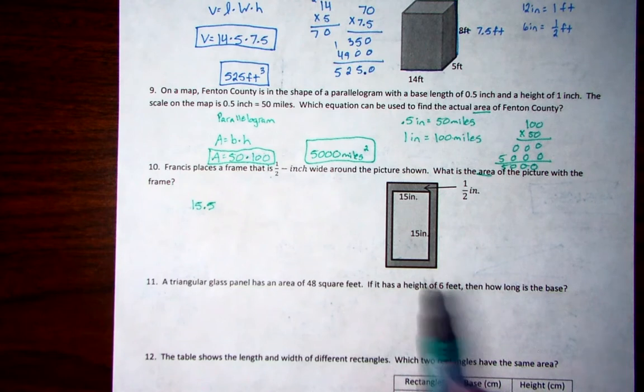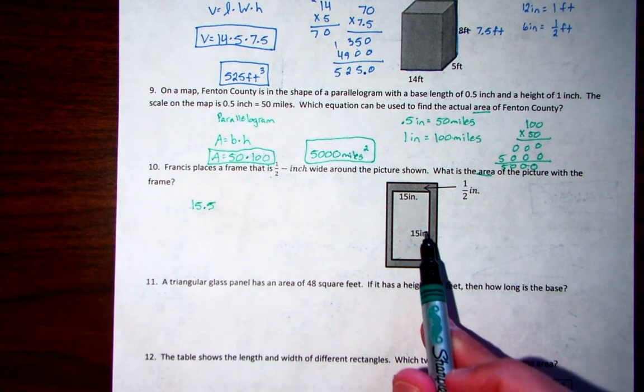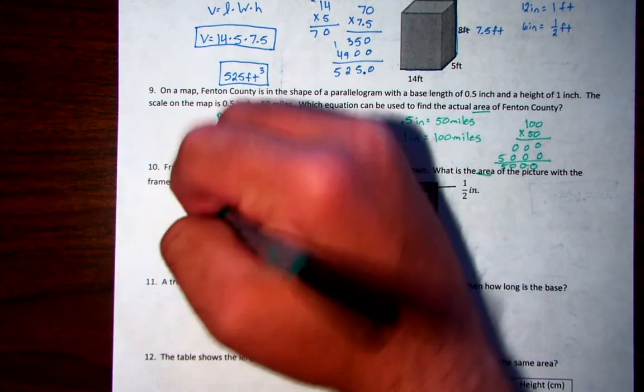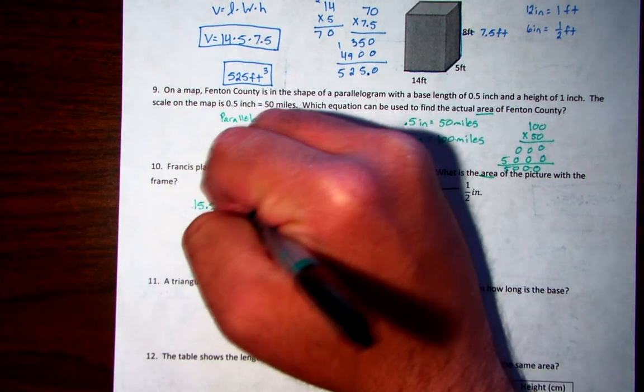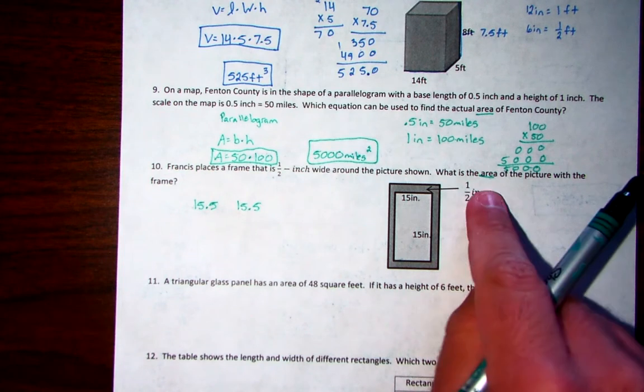Same thing here. The picture frame, 15 inches, and you have to add the extra ½ inch for the frame, the shaded piece. So once again, 15 inches plus the other ½ inch for the frame is 15.5 inches. Now notice it's asking for the area.